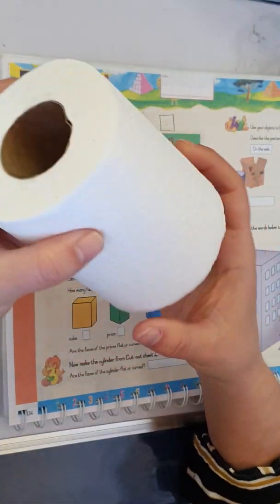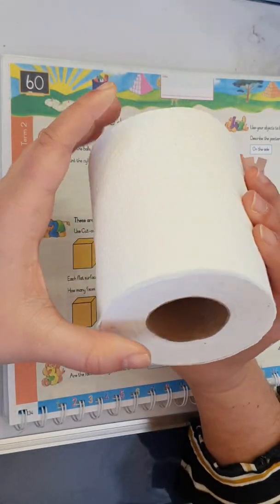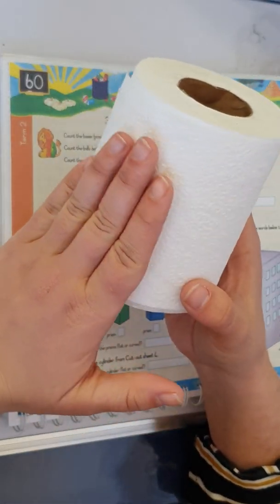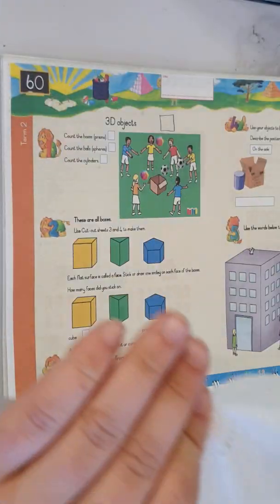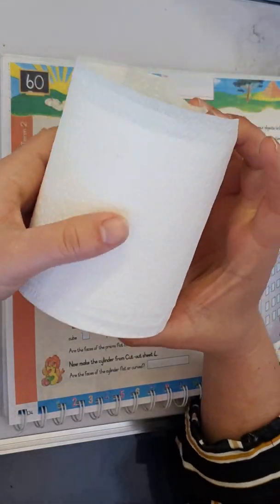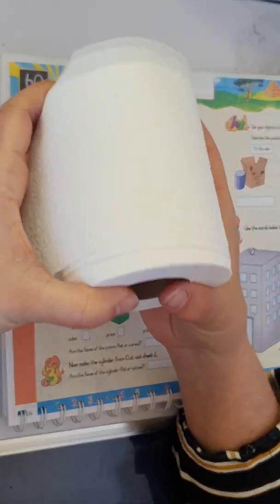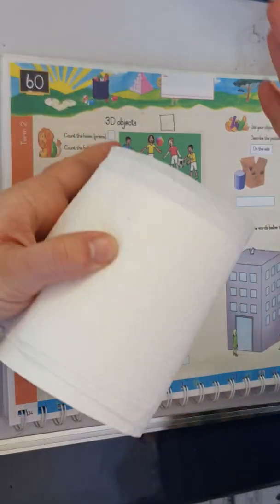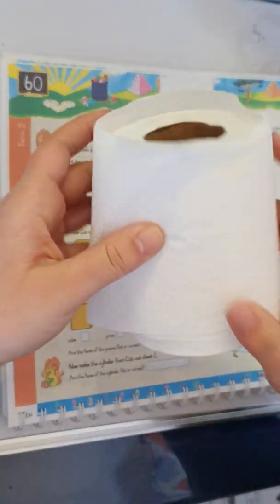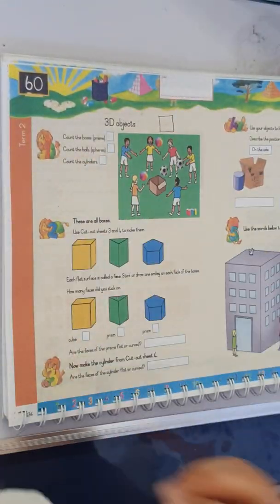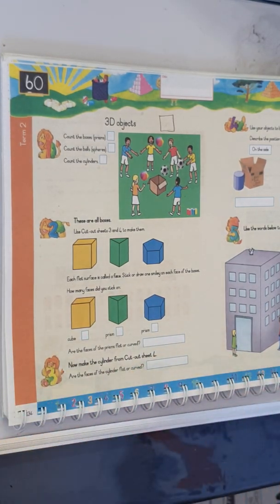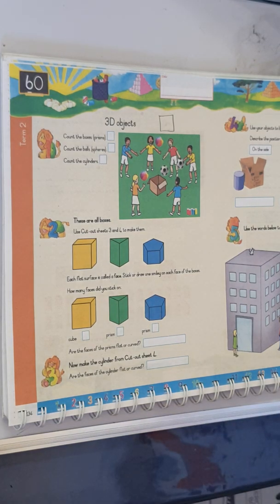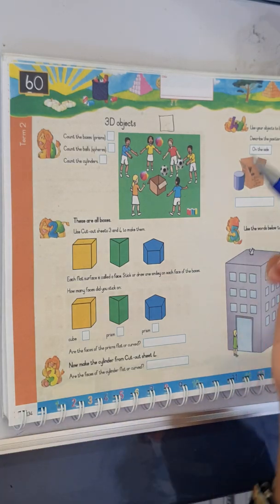If you look at this 3D object, what do you think this is? This is a cylinder, because a cylinder can roll, and it doesn't have any corners. If you look at the toilet paper roll, does it have any corners? No, it's round, but it has 2 flat surfaces. In that video as well, they will show you all the objects. So before you do this page, please go watch that video that I've shared as well. After you've watched, then you can start.